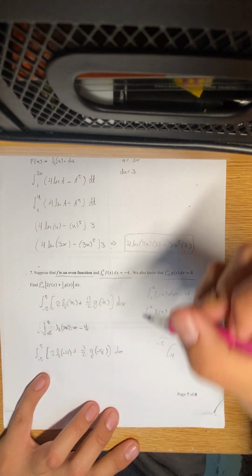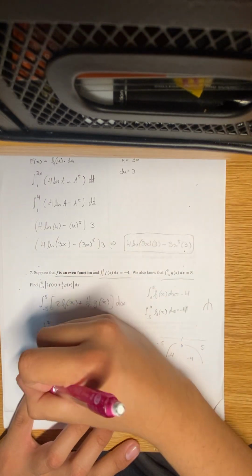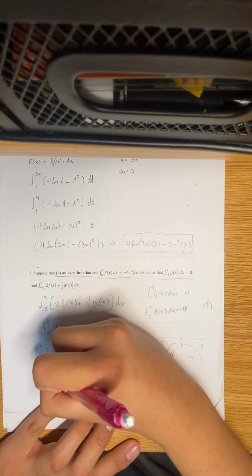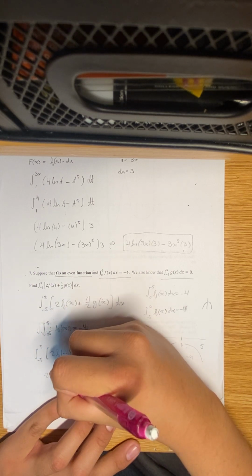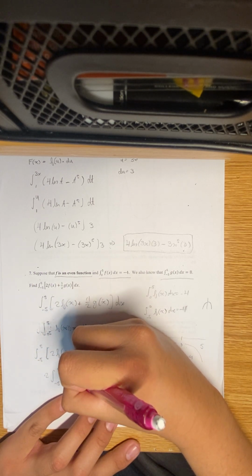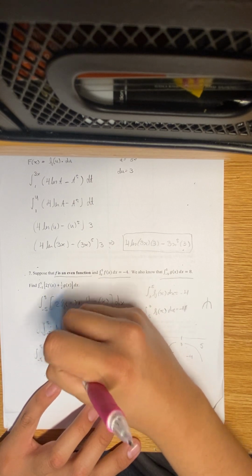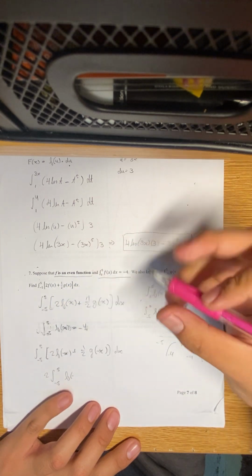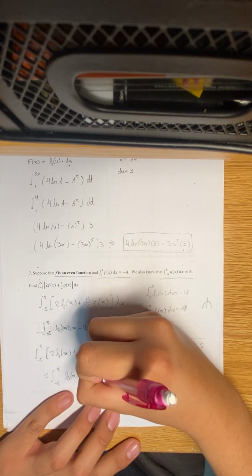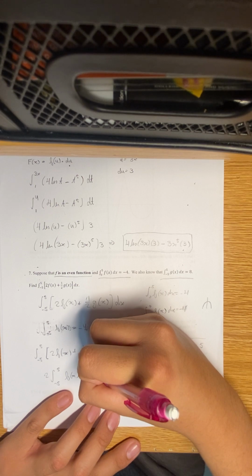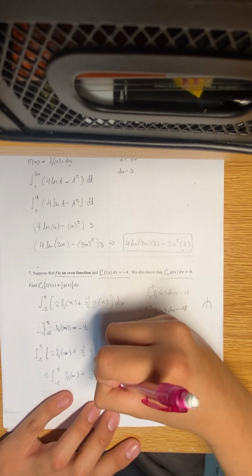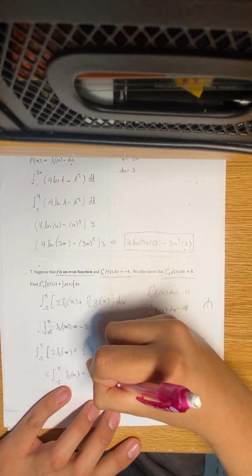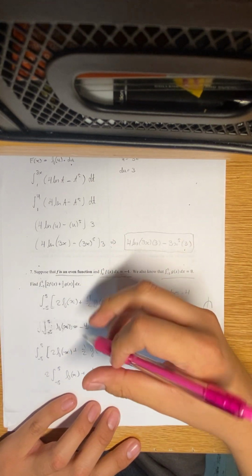Now we can simplify, and we take the antiderivative of this, so the constant moves up front, and we would have 2 times the integral from 5 to -5 of f of x dx plus 1/2 times the integral of g of x.